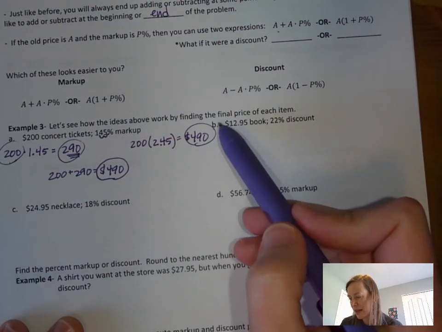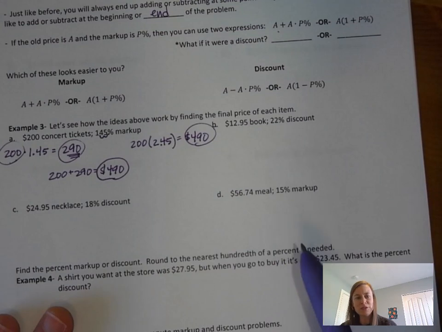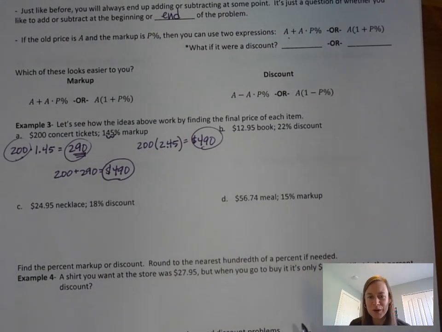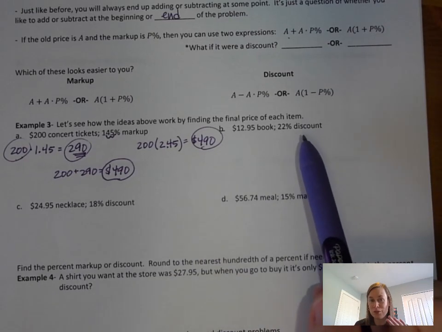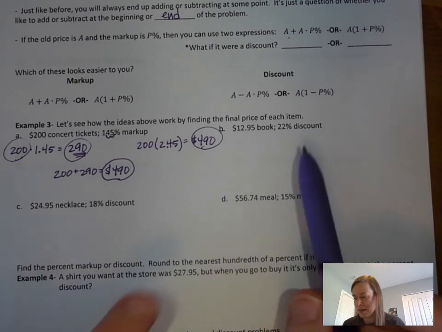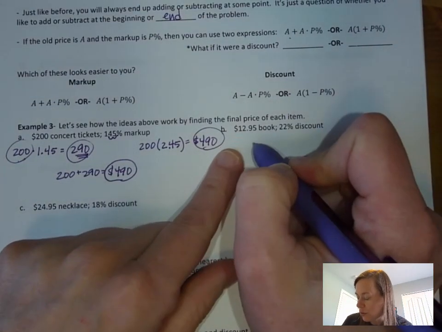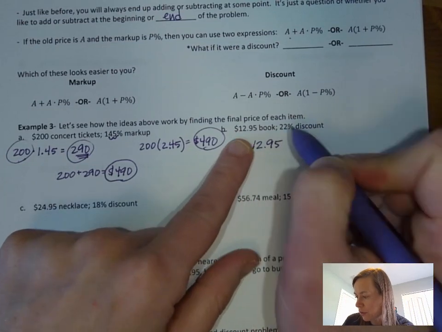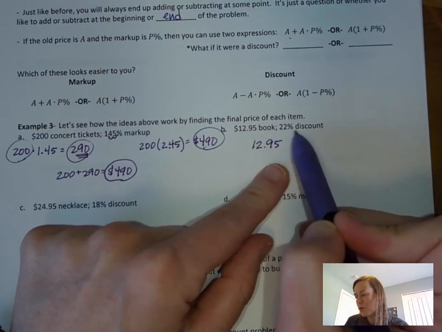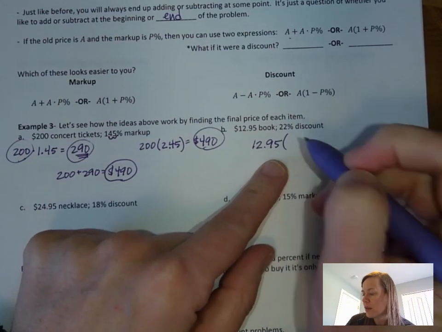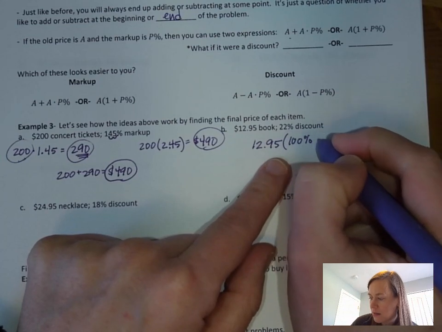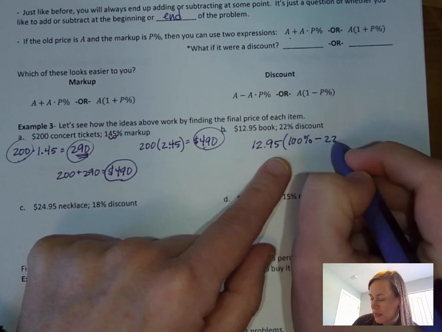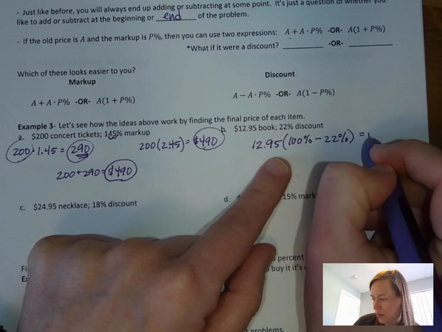All right, let's look at part B. So if you're someone who likes method 1, I'm going to assume you're already a pro at that. We're going to not do method 1 anymore. We're just going to skip to method 2. That doesn't mean you have to use method 2. I just want to showcase it a little bit more. All right, so using method 2, we've got the old price here, $12.95 for the book. Now what do we have here? A 22% discount. So we're going to multiply that 12.95 times 100% minus the 22%. And that's going to give us the new price.